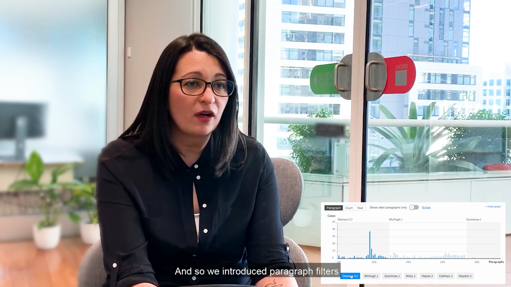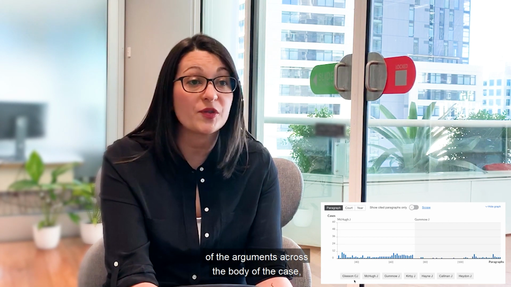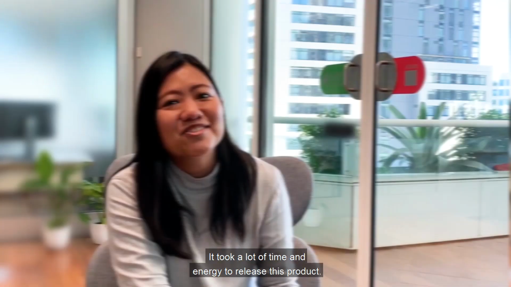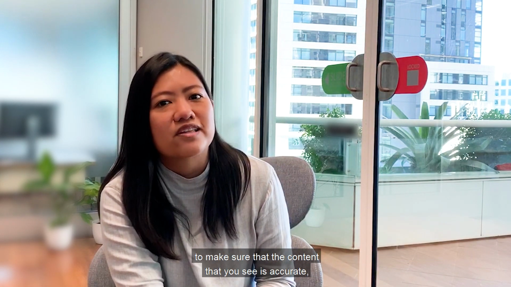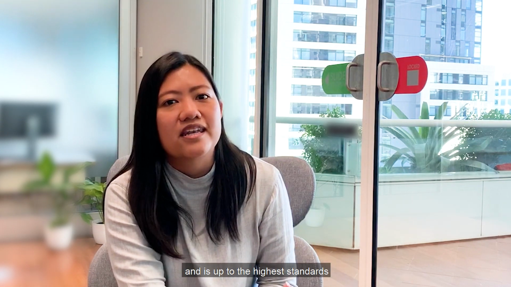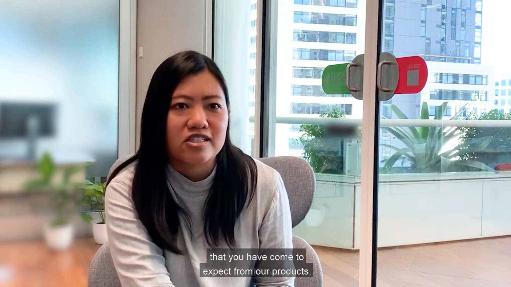And so we introduced paragraph filters to give you more insight into the distribution of the arguments across the body of the case and how those arguments have been treated over time. It took a lot of time and energy to release this product, primarily because of all the testing and validation done to make sure that the content that you see is accurate, is robust, and is up to the high standards that you have come to expect from our products.